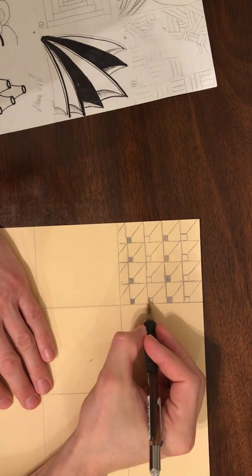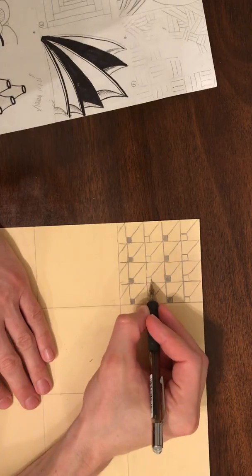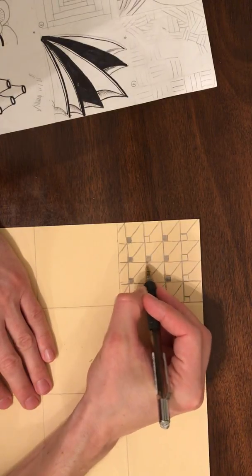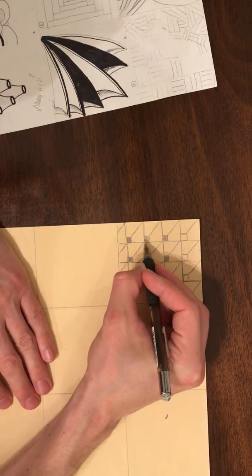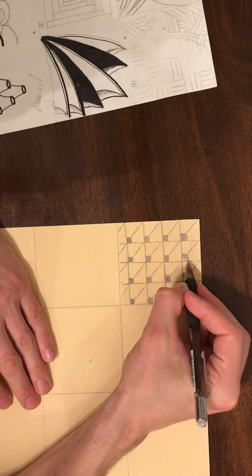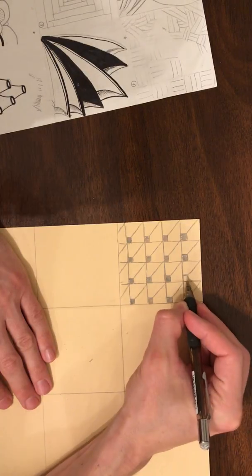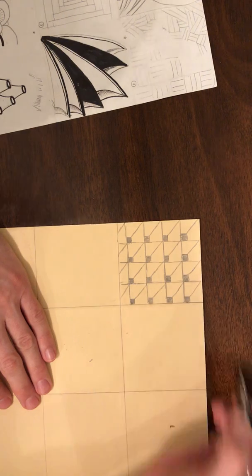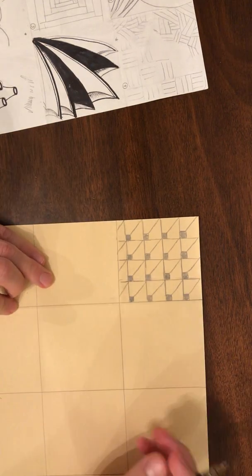And you know, I think it's going to look better if I just shade all these in, so I'm just going to take the time to shade those in. And that is your first pattern. Okay. All right.